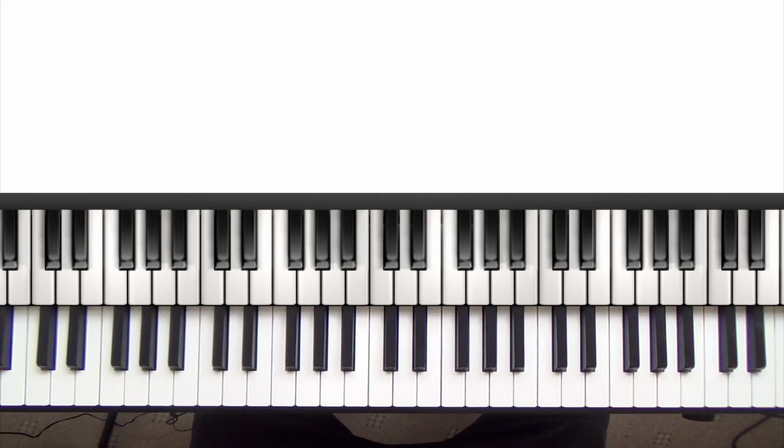in all 12 keys. Before this lesson, I'd recommend watching the lesson on the major scales. The major scale is the foundation of jazz piano, so I'd make sure you can play those scales confidently and then learn your minor scales afterwards. First of all, let's look at the natural minor scale.